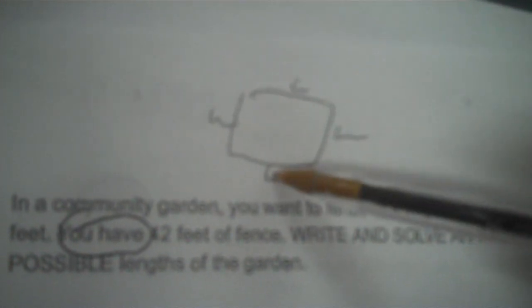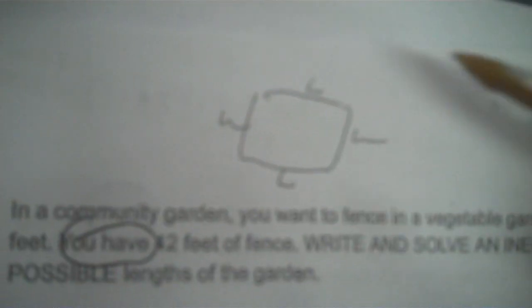So you have less than or equal. That's have, 42. You can put feet if you want, but with a shape, really you don't need the label, okay? I want you to look at this shape. You have to take this 42 feet of fence and put it around the outside of the garden on all four sides. So how many L's do you have? You have 2. So 2 times L. Why 2? Because there's 2 of them. Plus, you also have to wrap it around 2 widths, 2 times W.